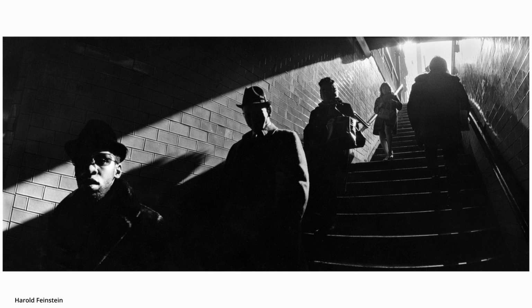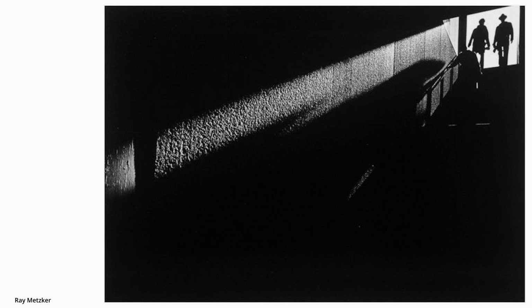Harold Feinstein's moody image of people descending the stairs to a subway, captured in 1970, is a great example of shooting upwards in these situations. The strong light and deep shadow play out to great effect, and the image is made more striking due to the light revealing the character's face at the bottom of the stairs. Feinstein was a really interesting photographer. You should check out his work. From a similar perspective, Ray Metzger lets the deep shadow dominate, but the strong light coming in is enough to highlight the silhouetted figures at the top.